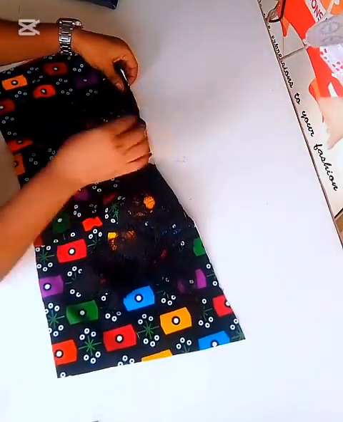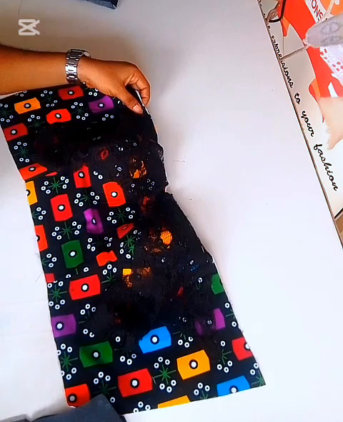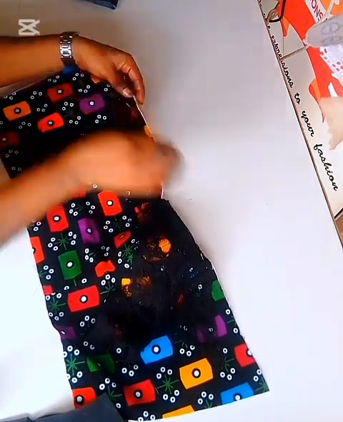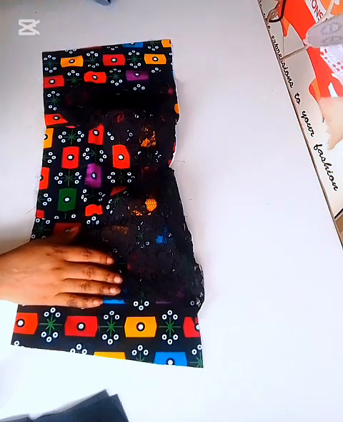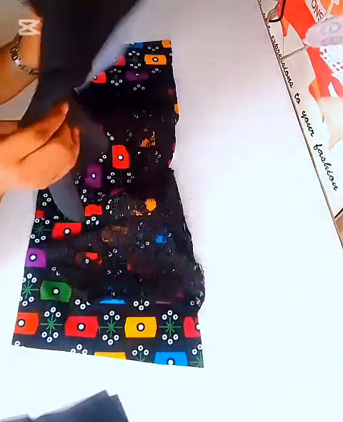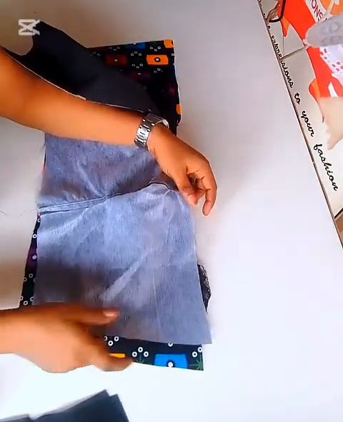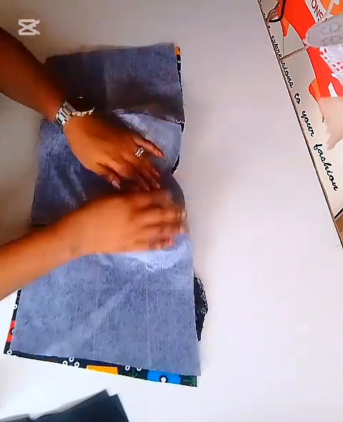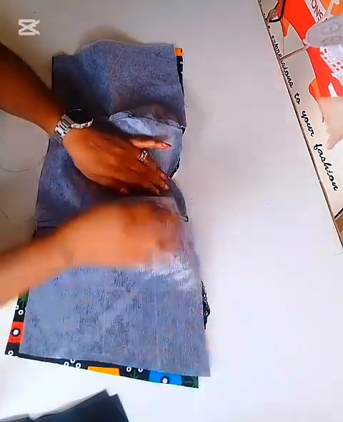All right. So this is what you will have when you stitch your net to your fabric, and then I'm going to be using a bias or the same netty fabric to tidy up the neckline, right? So that's how it works, guys.